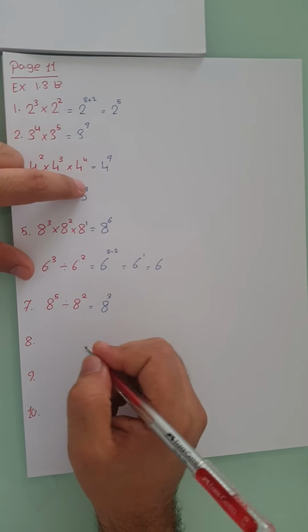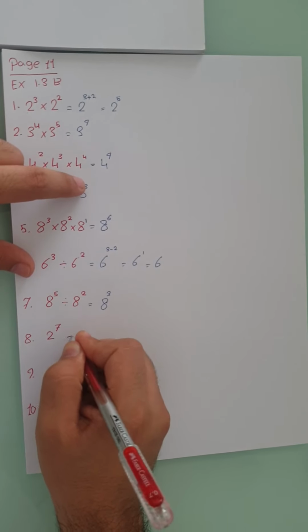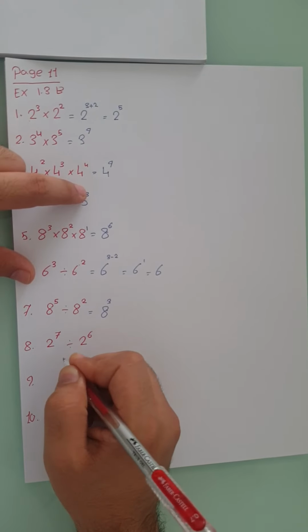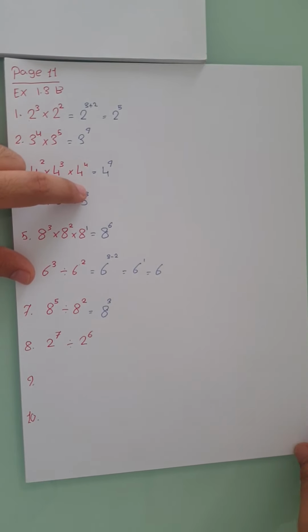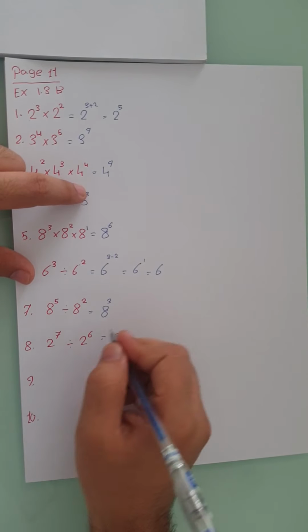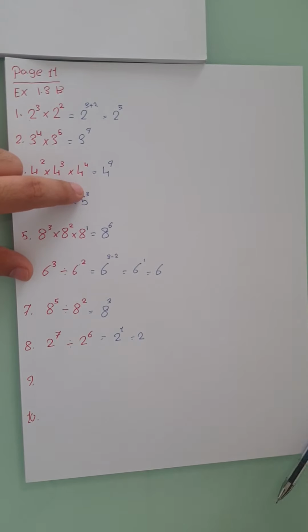All right, question number 8. 2 to the power of 7 divided by 2 to the power of 6. Okay, so same base. I'll write the same. So 7 minus 6, how much? 1, which is 2 only. I don't have to write the power.